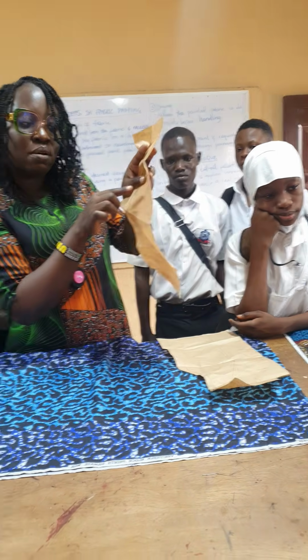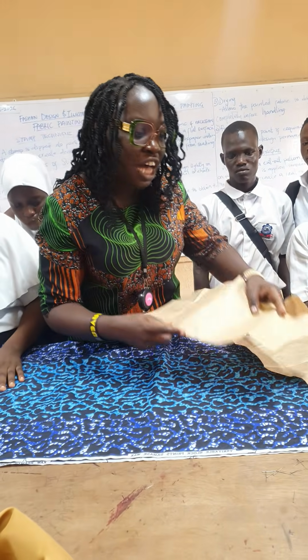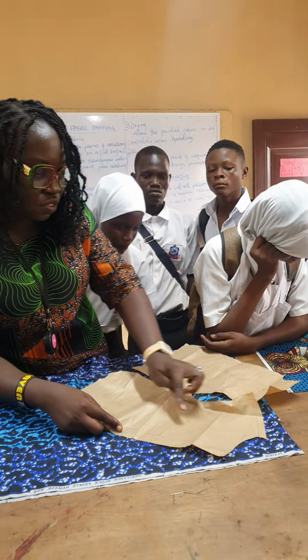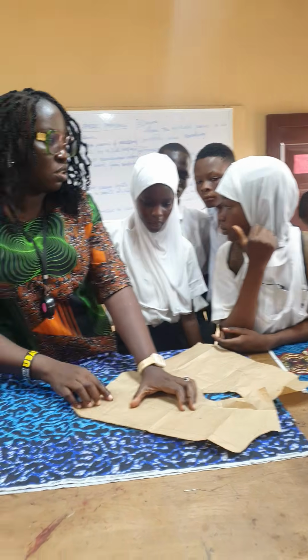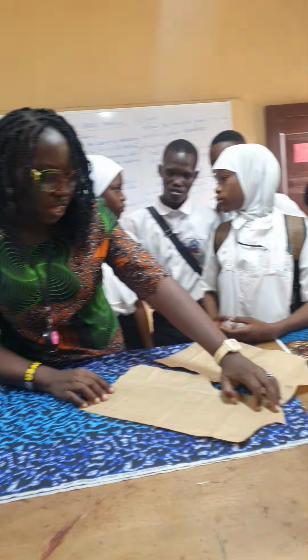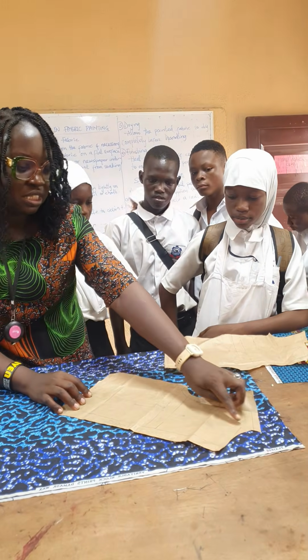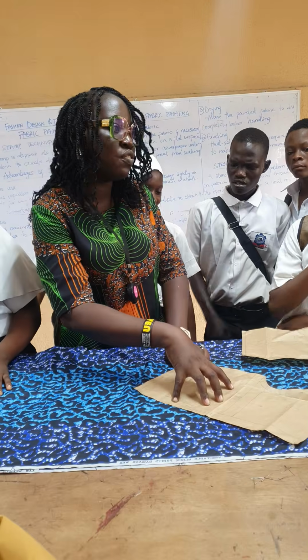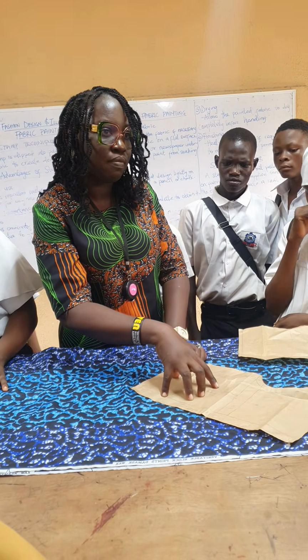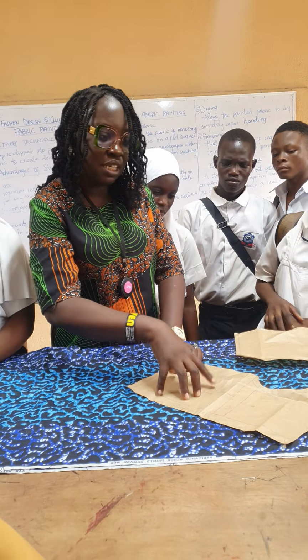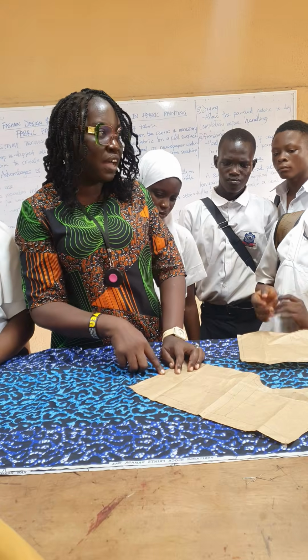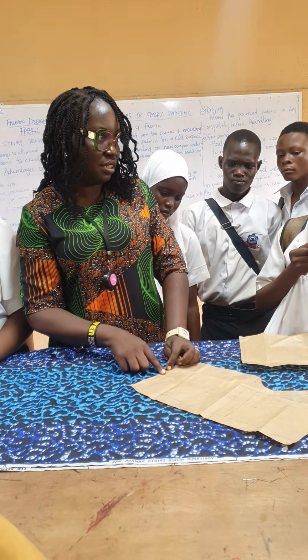So that means your grain line here has to be in the middle of that 45, parallel. Do you understand? At 45. So can you see this? So this is cutting on 45 degrees. Do you understand me? Yes. This is cutting on 45 degrees, bias grain.